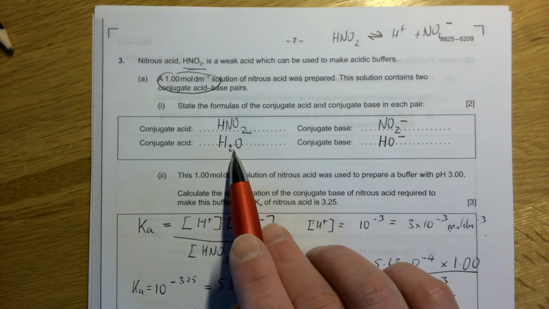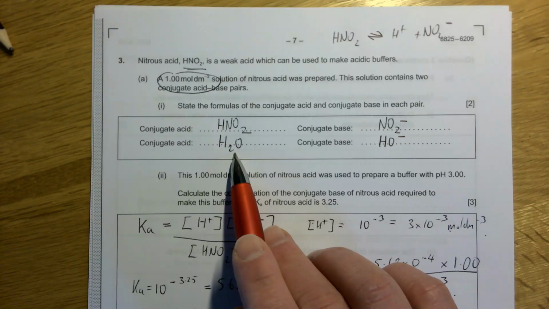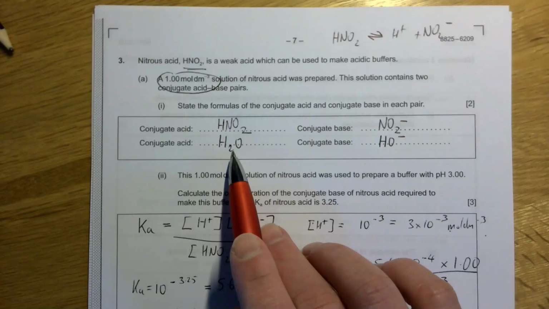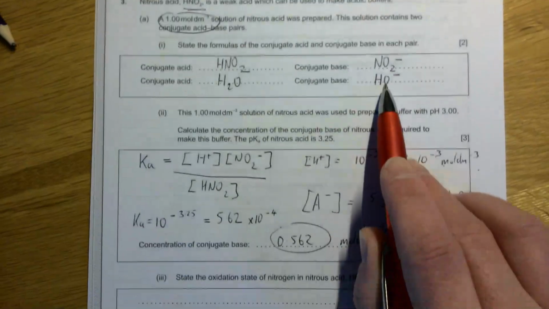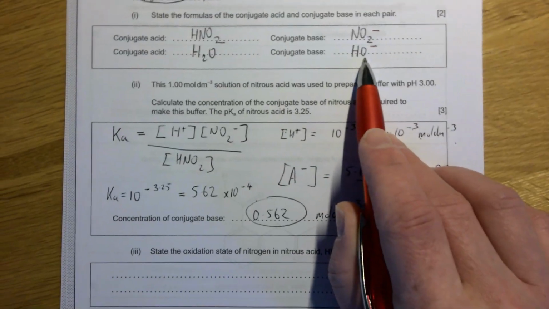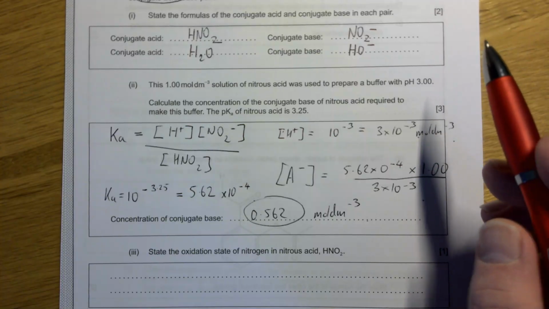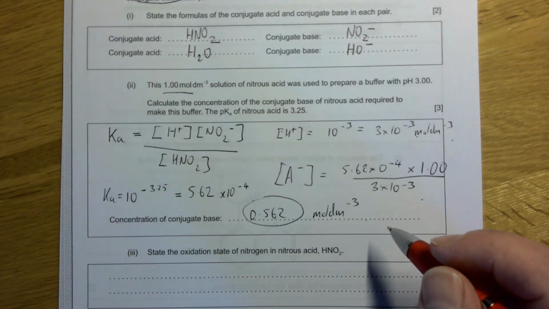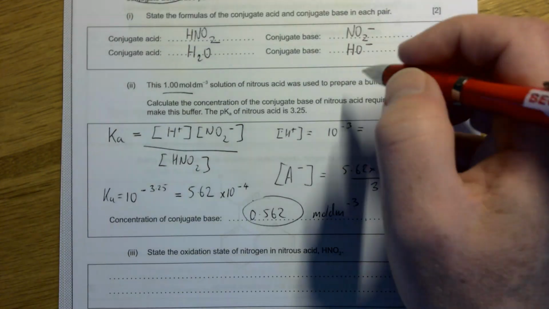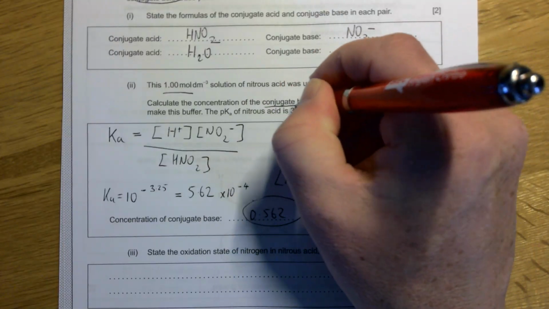But you've got to remember that water also can behave as an acid. It can also release H plus. Its Kw or Ka is very, very different to the acid, so it doesn't release very much of it, but if it behaves as an acid and releases H plus, you're left with hydroxide. Then it's a pretty standard kind of buffer calculation where you're given lots of information, including the 1.0 mol per decimetre cubed, and you're asked to work out the concentration of the conjugate base.